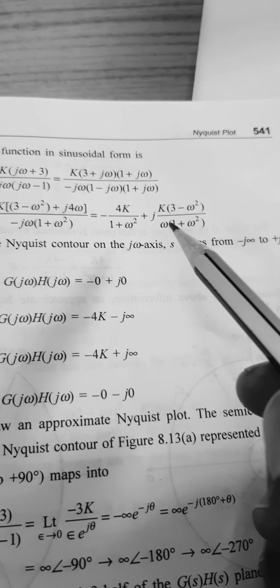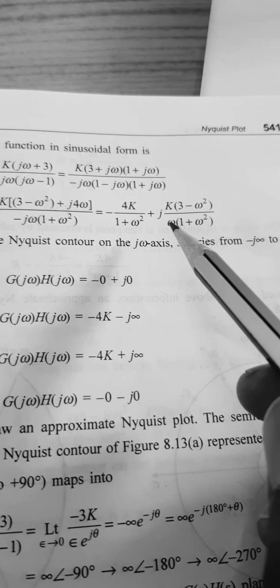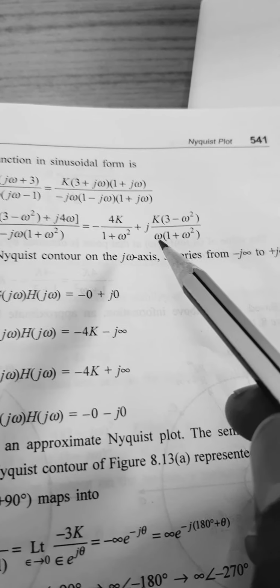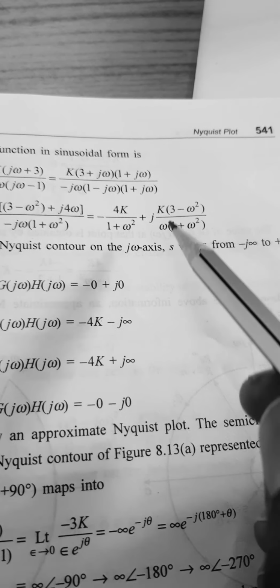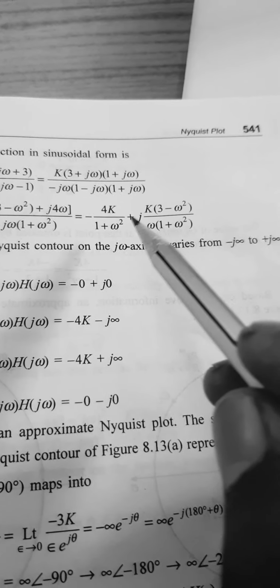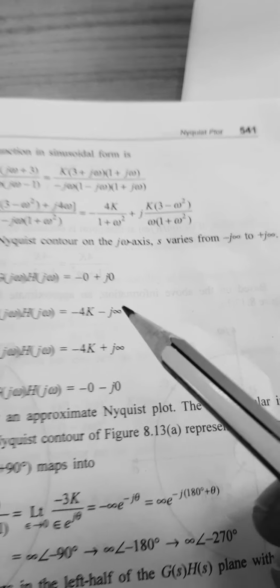But here omega is there, that is minus 0. So plus j some term divided by minus 0, so it becomes minus j. Term divided by 0 means minus j infinity.